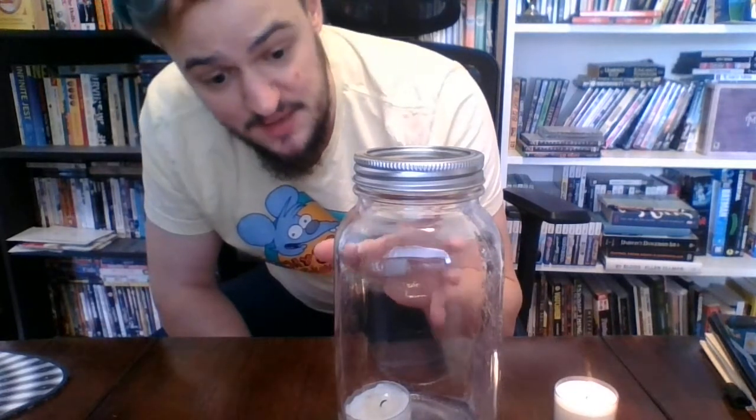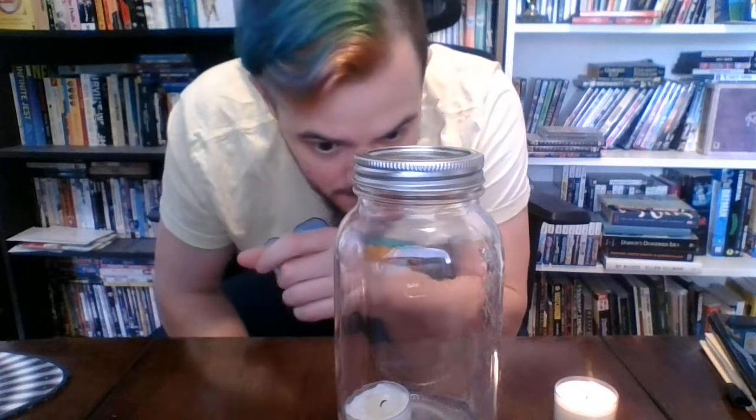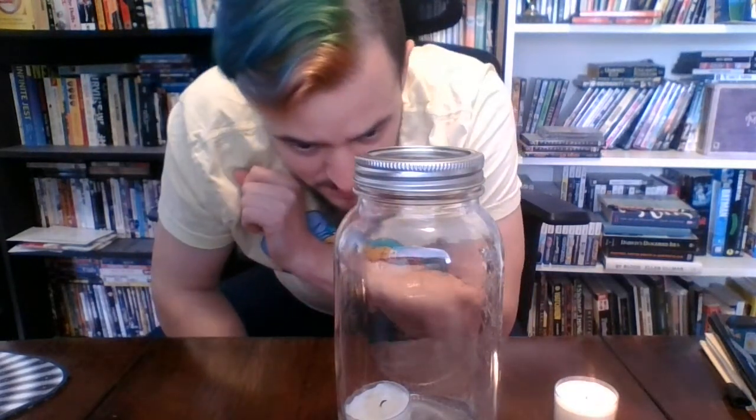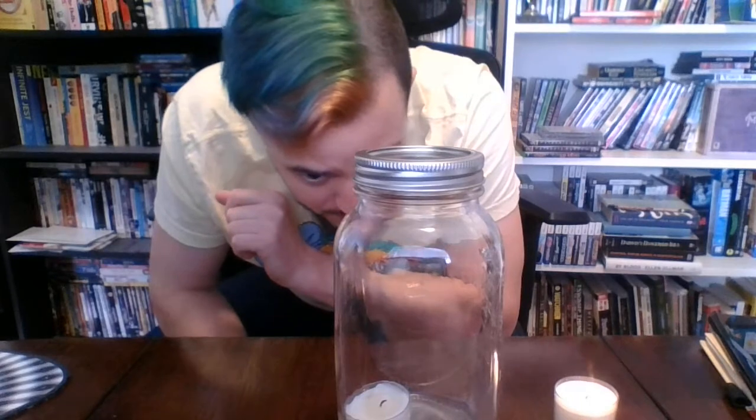As you see the candle getting weaker, the oxygen in the jar is starting to be used up. It's being turned into carbon dioxide as it bonds with the carbon from the wick and the wax. Eventually, there's not going to be enough oxygen left in this jar for the candle to stay lit. So as the flame dies, it's almost gone now. Still lit, there'll be a little puff of smoke when it's done. I don't know if that'll show up on camera. As the flame dies, there's our smoke puff.